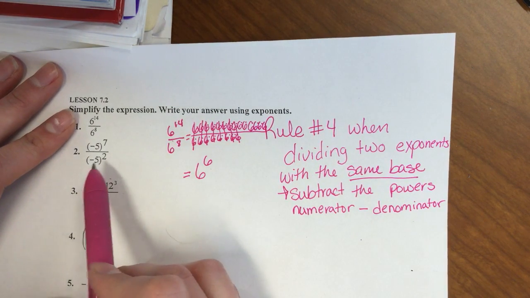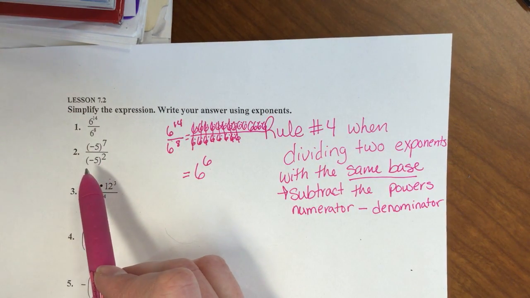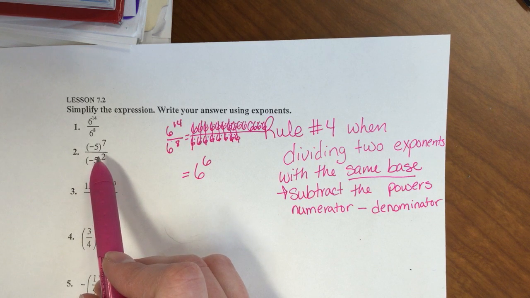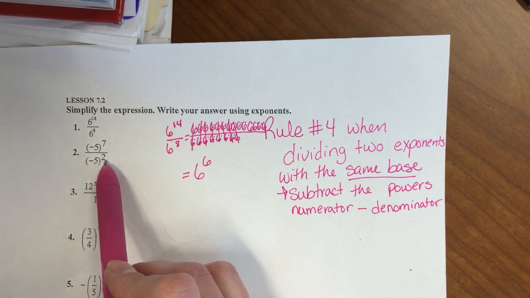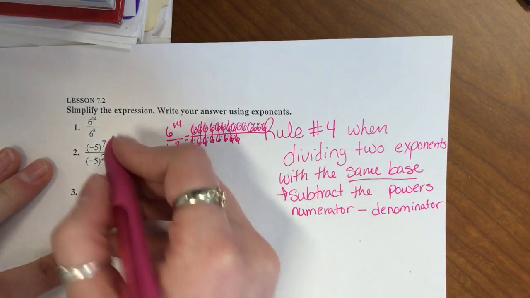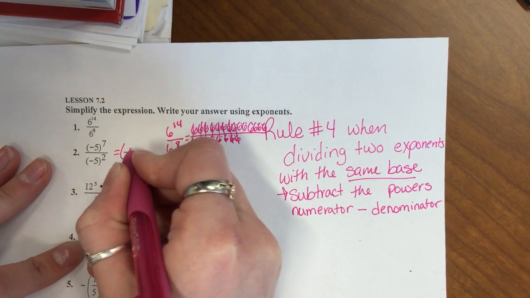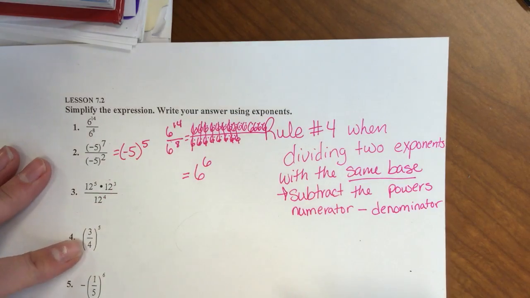Okay, now using the rule over here, we have the same bases. The exponent here is 7. The exponent here is 2. 7 minus 2 is 5, so it is negative 5 to the 5th.